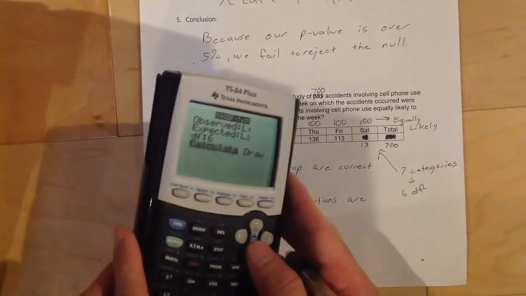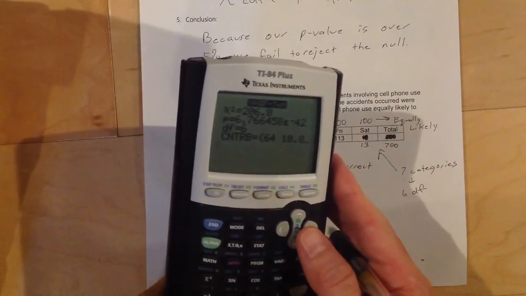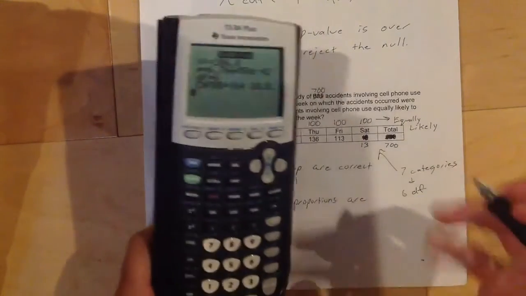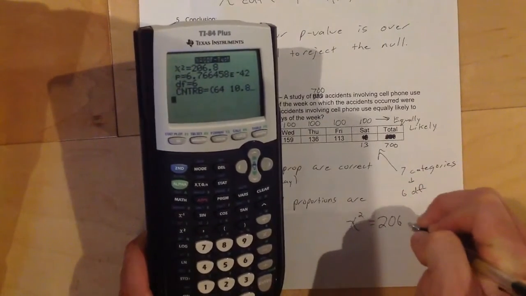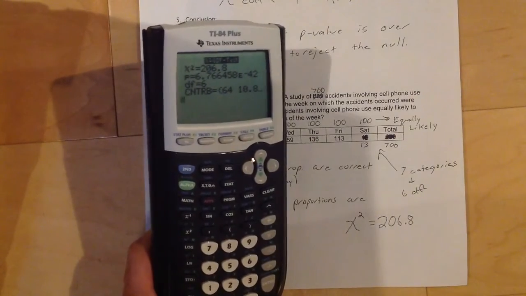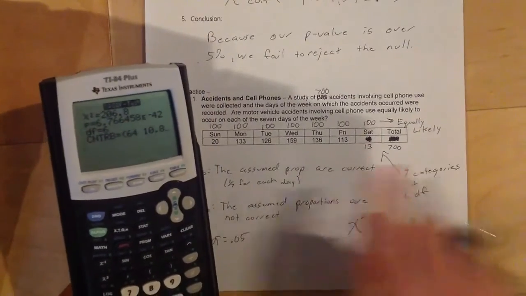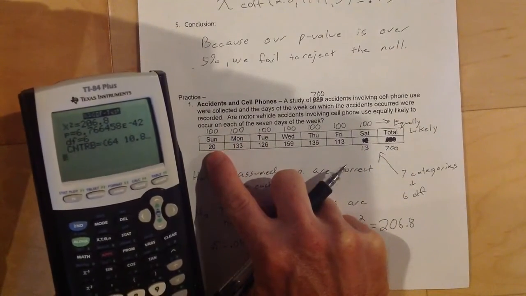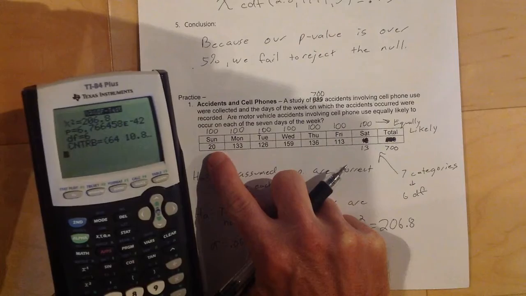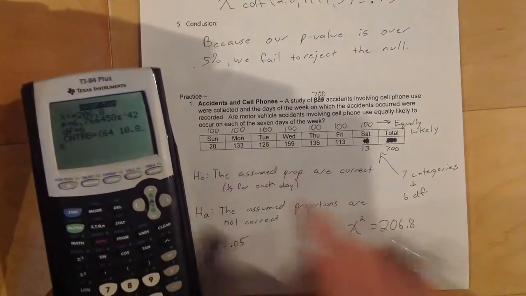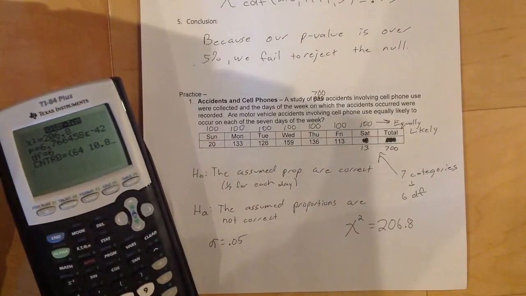So if we go to Calculate here, we will get our chi-squared statistic. In this case, our chi-squared statistic is very large. It's 206.8. And again, that makes sense because we did 100 minus 20 is 80, and 80 squared is like 6,400. You're just going to end up with really, really big numbers as you work through all of this.